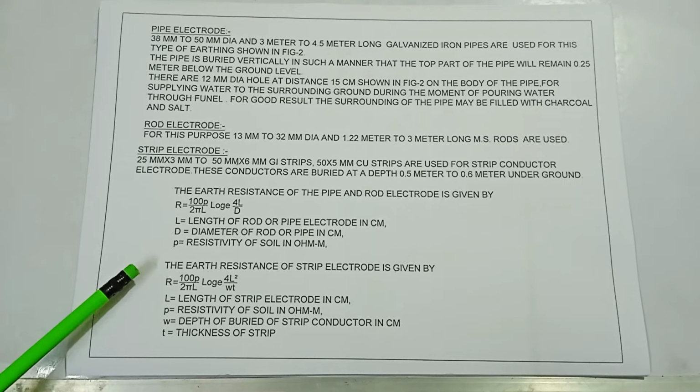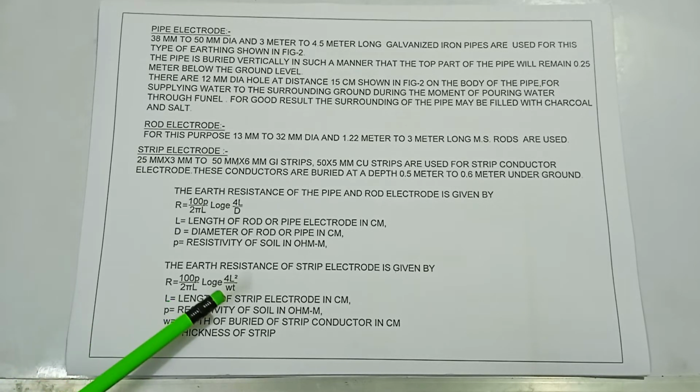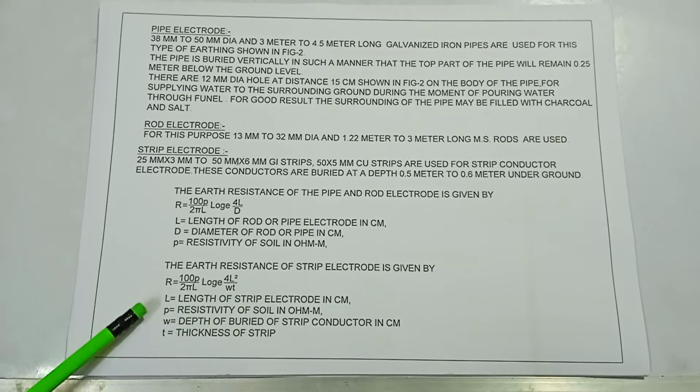The earth resistance of strip electrode is given by R is equal to 100 into rho divided by 2 pi L log e 4L square by WT. L is equal to length of strip electrode in centimeter. Rho is equal to resistivity of soil in ohm meter. W is equal to depth of burial of strip conductor in centimeter. T is equal to thickness of strip.